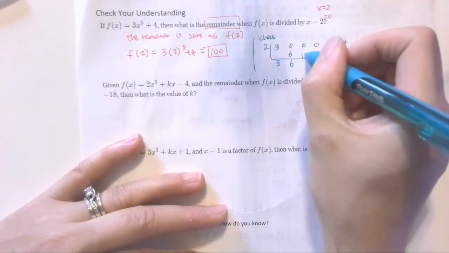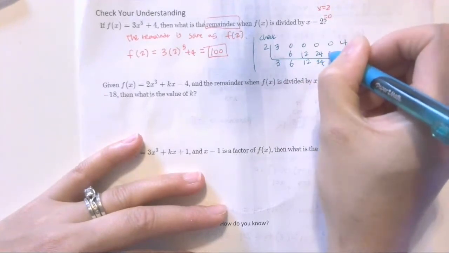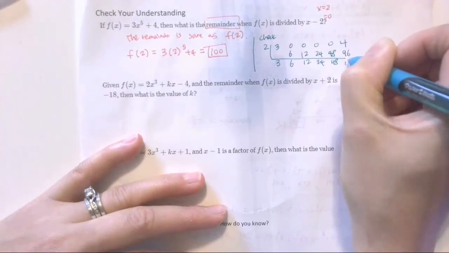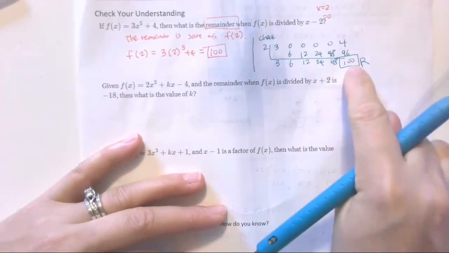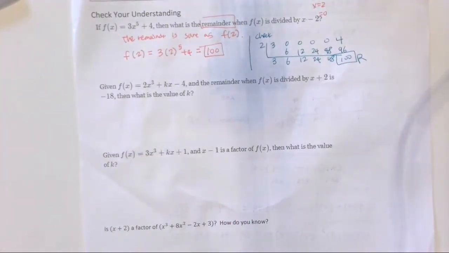As you can see, yes, you can do it, but we are wasting lots of my time and your time, and I'm trying not to get confused. There you go. So my remainder is 100. So there you go. Okay? All right, let's go next.